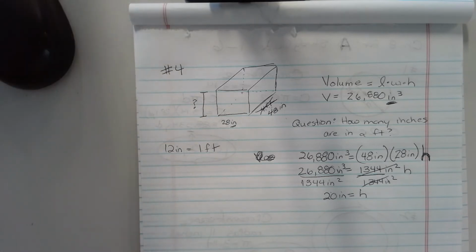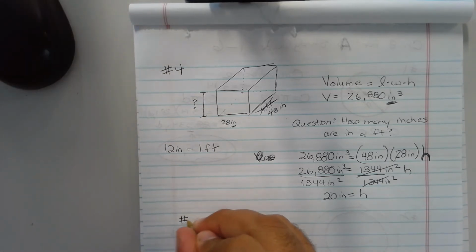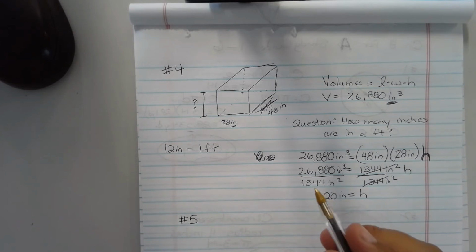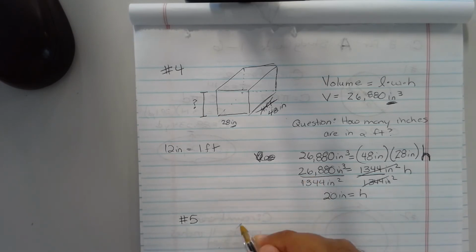Number 5. What is the volume of the right triangular prism? I'll go ahead and do this one here. This one gives us the slope to the hypotenuse.